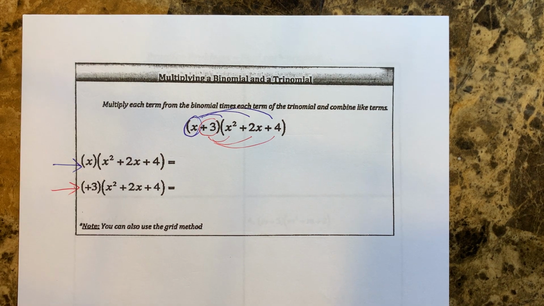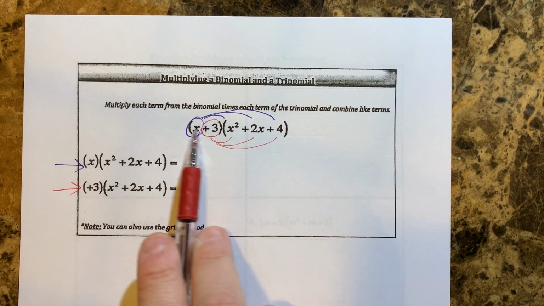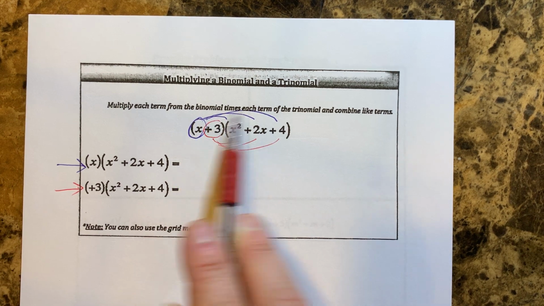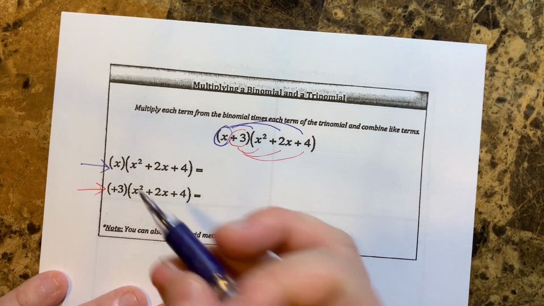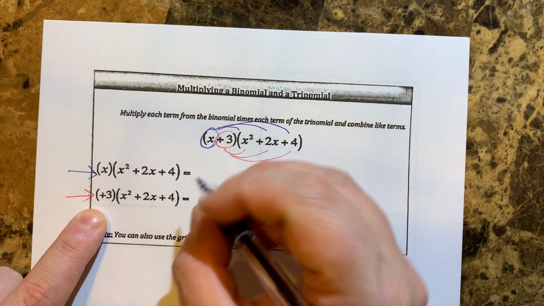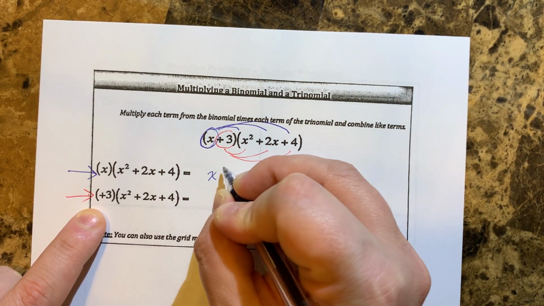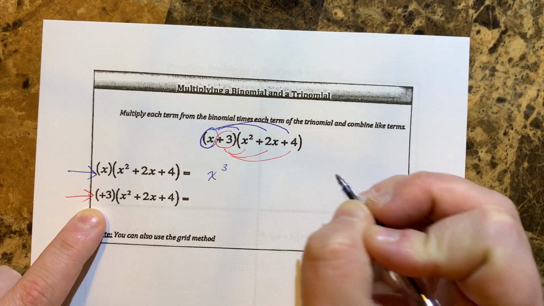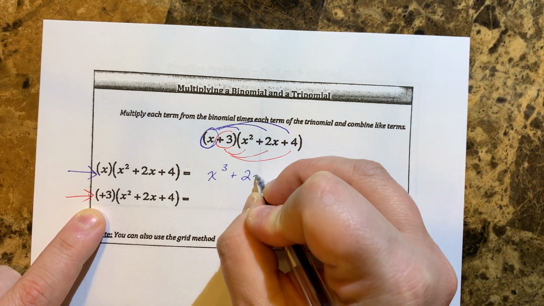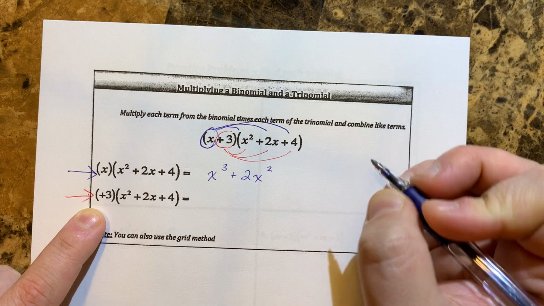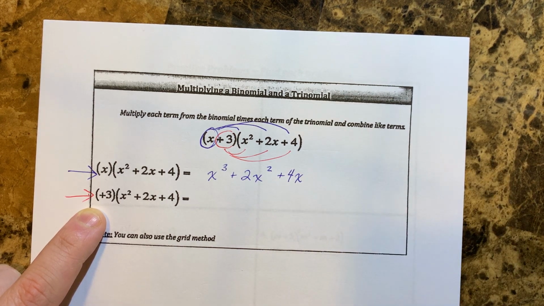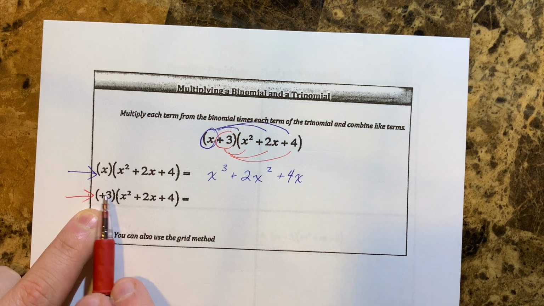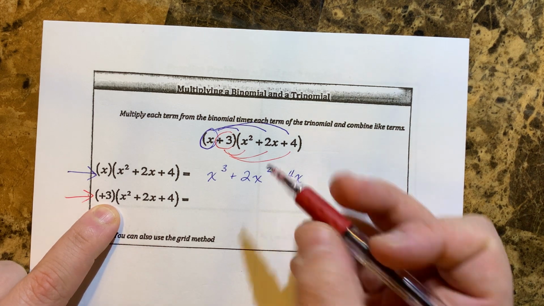So there's going to be 6 multiplications total because it's a binomial times a trinomial, 2 things times 3 things. It's going to have 6 parts altogether. So when I do the first one, I'm going to end up with x times x squared, which is x cubed, x times 2x, which is 2x squared, x times 4, which is 4x. Then I move down to the next one. When I do 3 times x squared, I get a like term.